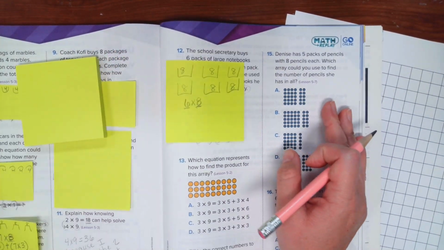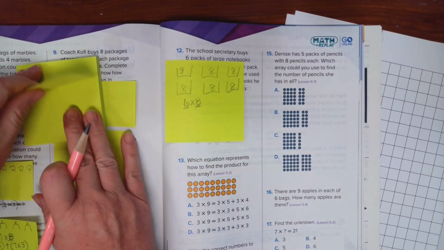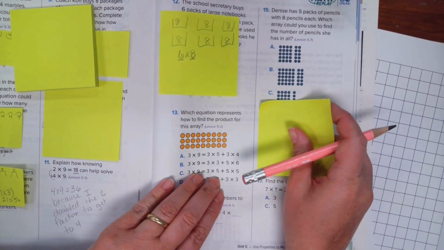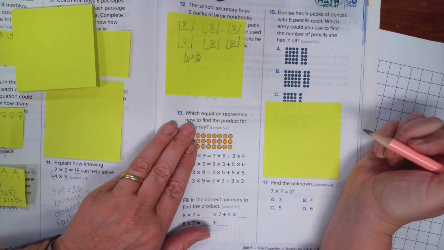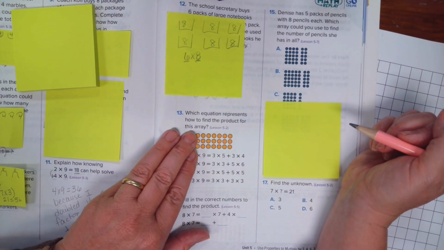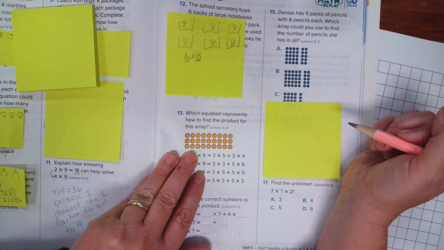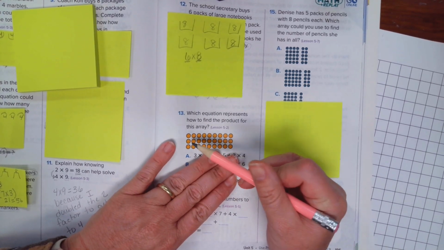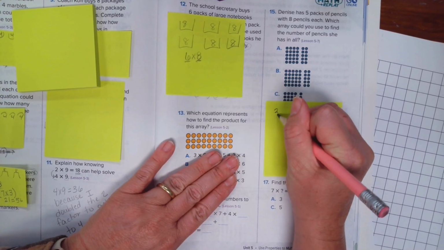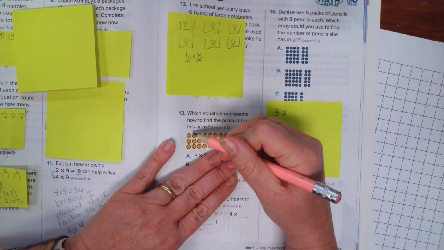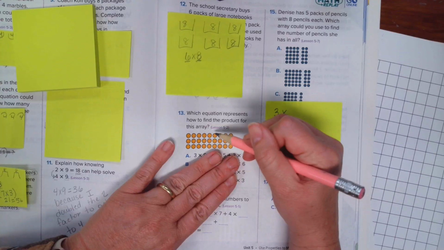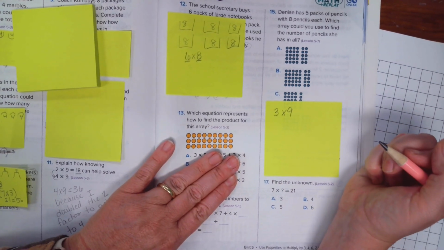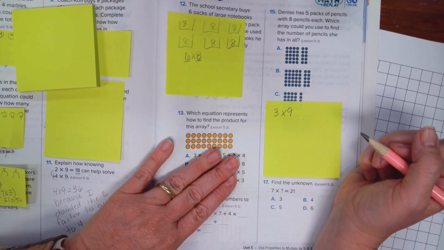Going on to 13. We've got, which equation represents how to find the product for this array. So here's our array. Before I even look down here, I'm going to figure out what my array says. It's 3 times 1, 2, 3, 4, 5, 6, 7, 8, 9. So it's 3 times 9 is my equation for this array.